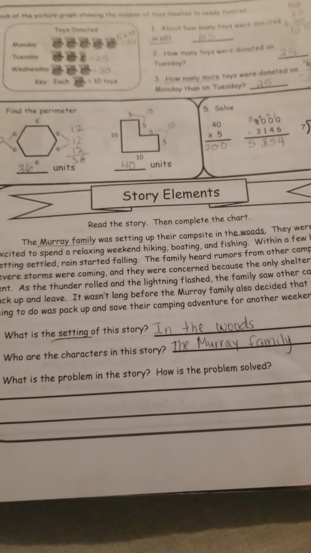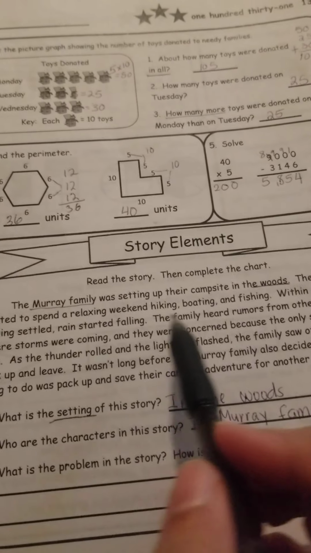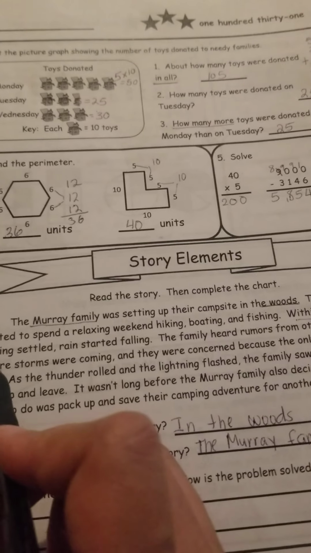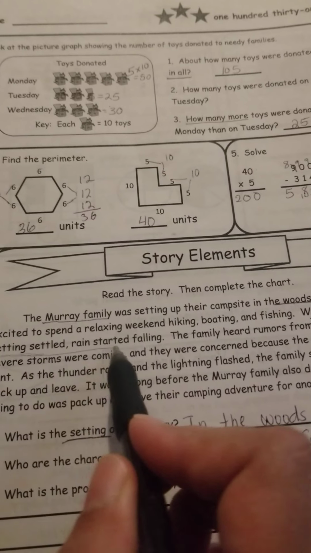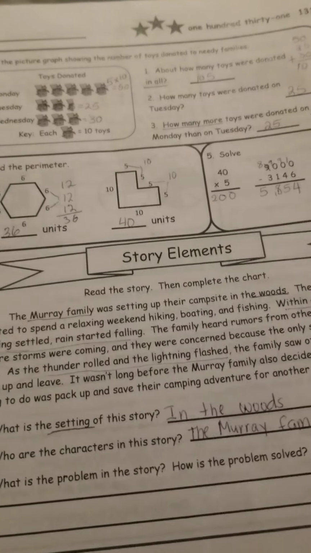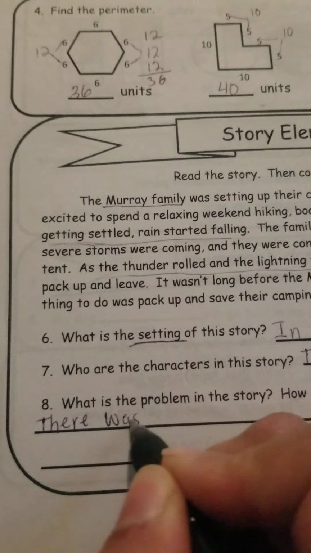Okay, what is the problem in the story and how is the problem solved? Okay, so if we look back, we know the problem in the story was that there was a storm coming. Okay, right here. Within a few hours, rain started falling. The family heard rumors. Okay, here, as the thunder rolled and the lightning flashed. Okay, that's the problem. There was a storm. So let's write that down. There was a storm.